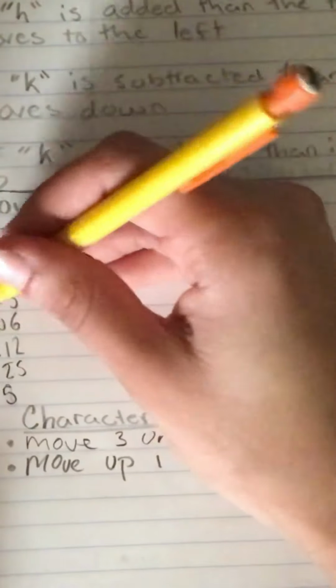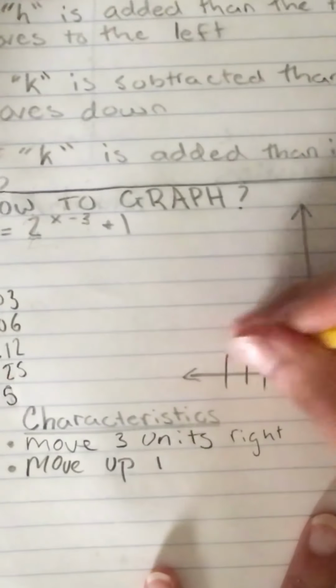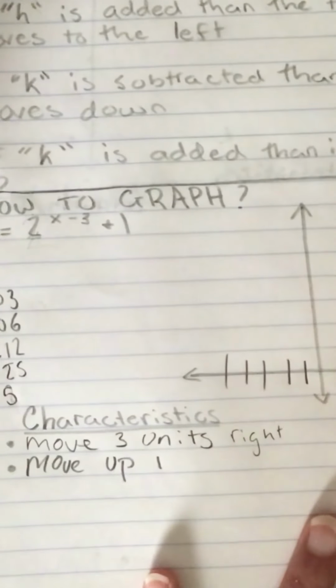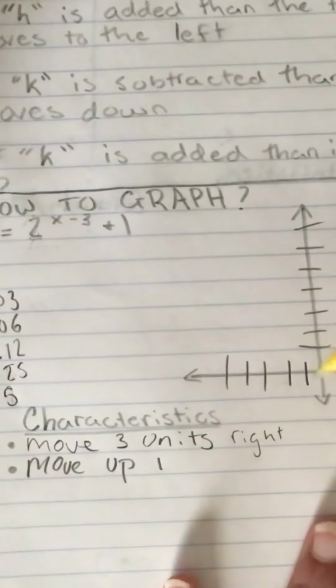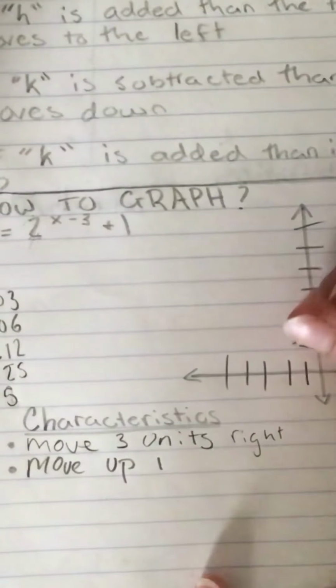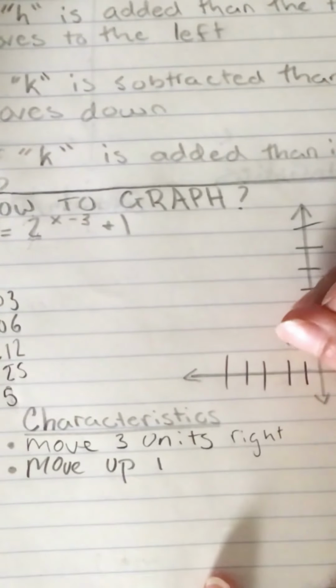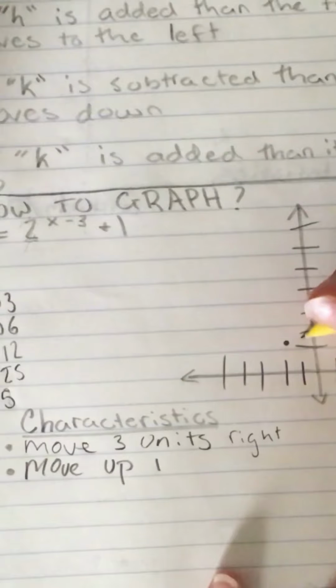And so now we're going to just plot them. So -2, 1, we're going to put it a little bit higher because that's where it is, right there. -1 is 1.6, so it's going to go a little higher.